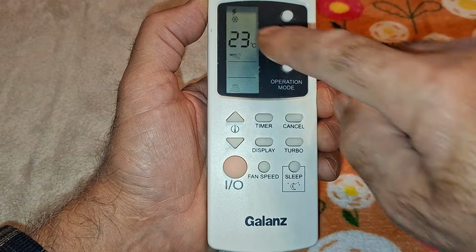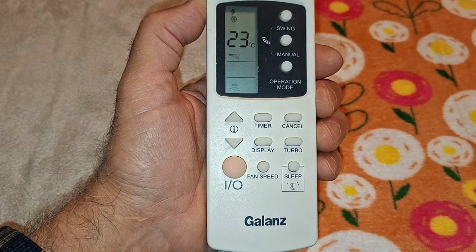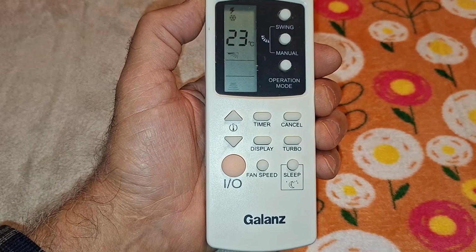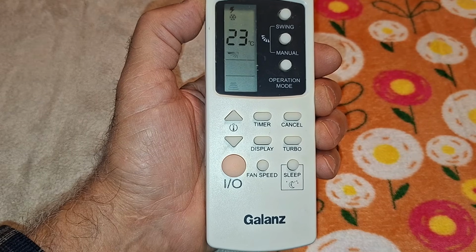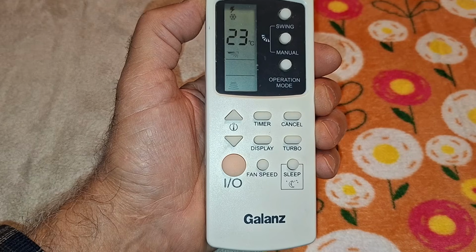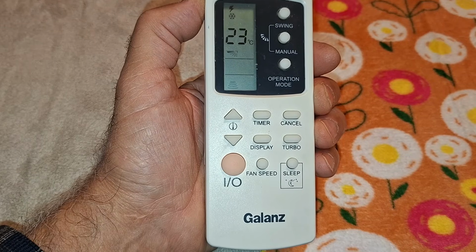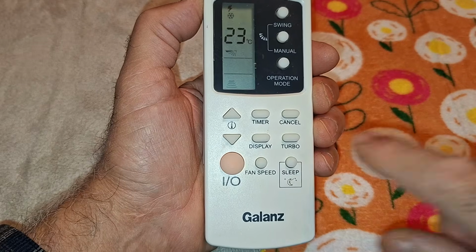When this button is pressed, we see this symbol on the screen. Usually, air conditioners return to the previous fan mode after operating in this mode for 15-30 minutes. To exit the turbo mode, you need to press the same button again.